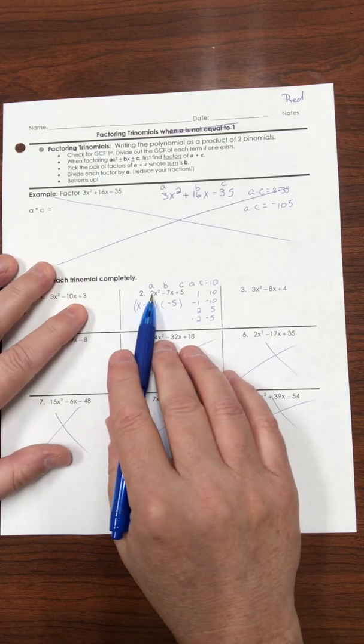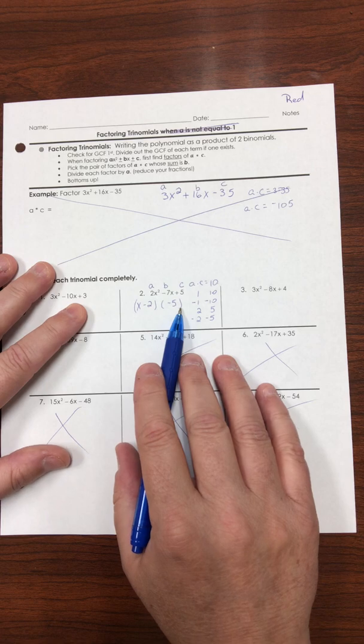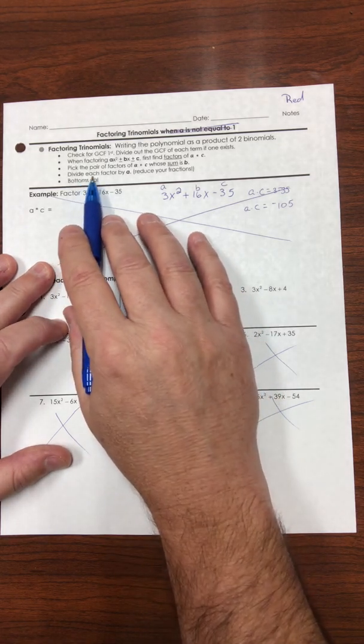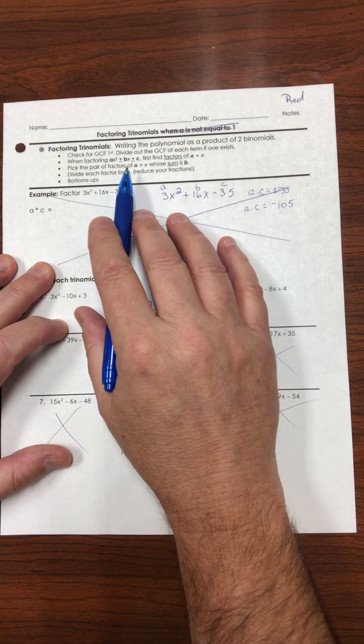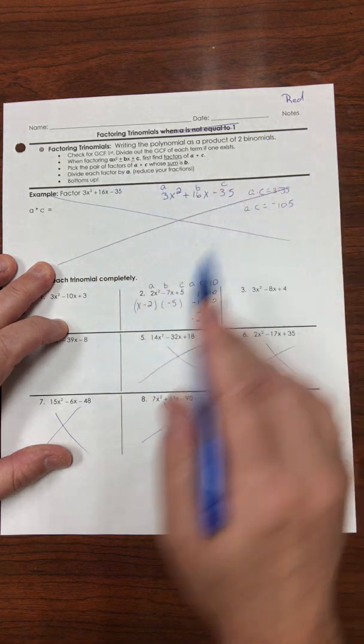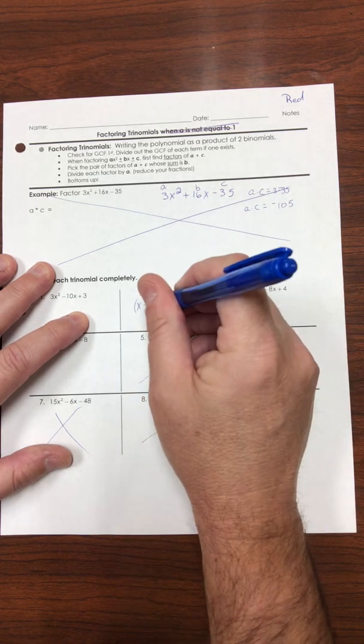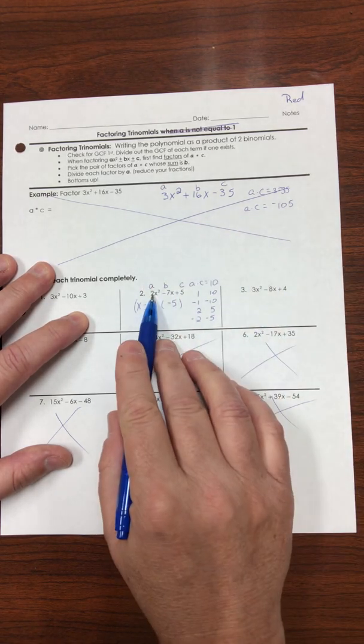Now, if this number right here was a 1, we would be finished. But it's not a 1, so the next thing we're going to do is divide each factor by a, and then we're going to reduce our fractions. Well, remember our a was 2. So basically, we're going to take this number and divide it by whatever my a was, 2.